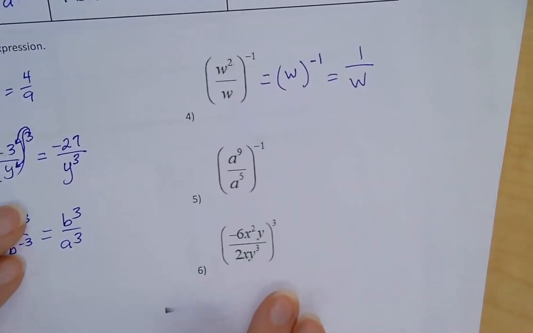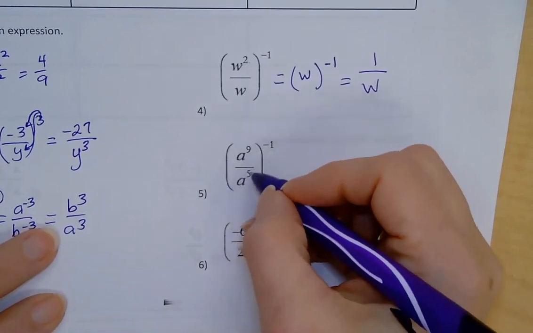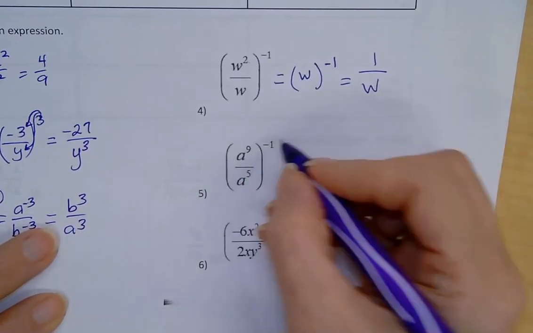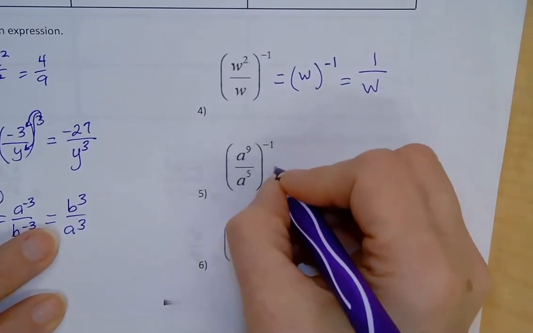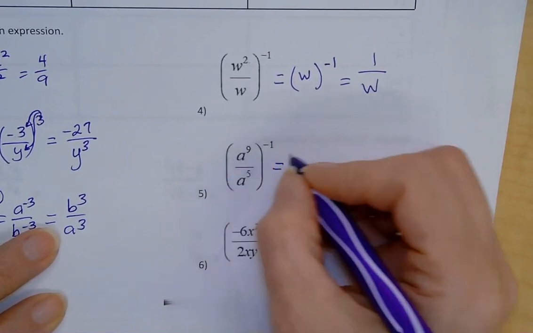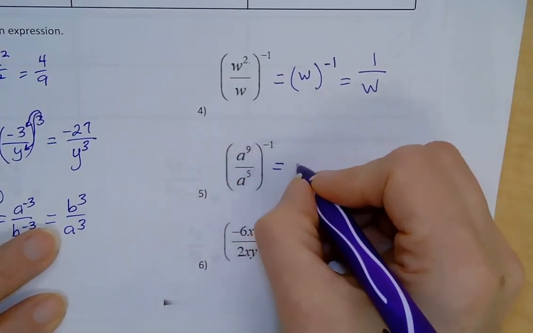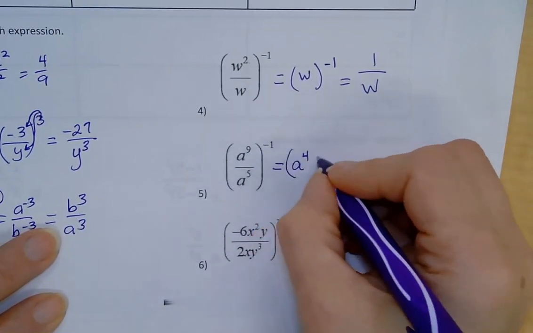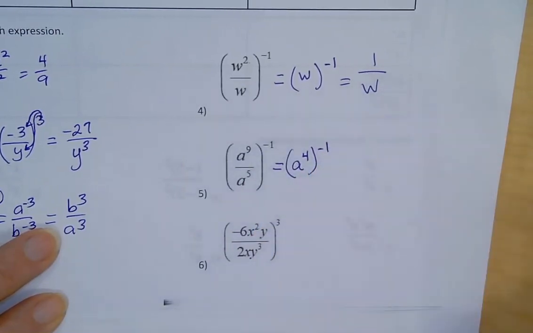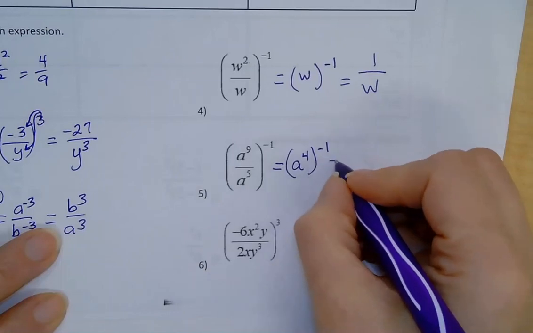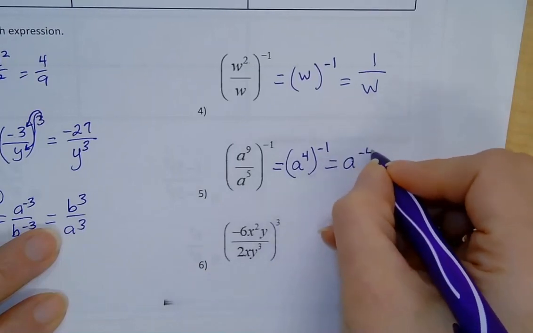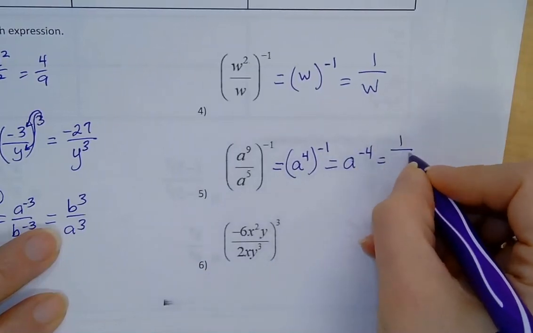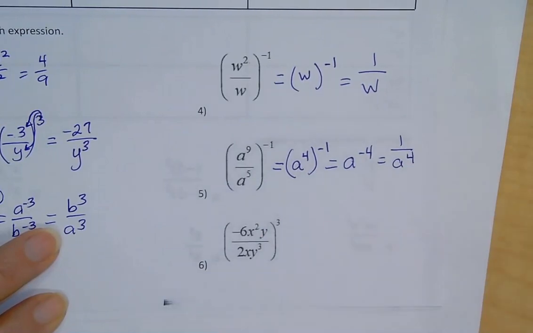All right, I have a to the 9th over a to the 5th inside those parentheses. It's all to the -1 power. I am going to simplify inside first again. I have a to the 9 minus 5, which is 4, and that is all raised to the power of -1. So I can look at this way, a to the -4, and it's going to equal 1 over a to the 4th. Again, there are several ways that you could look at this.